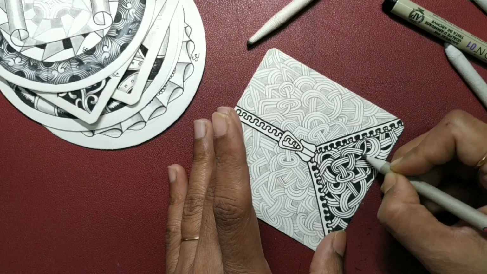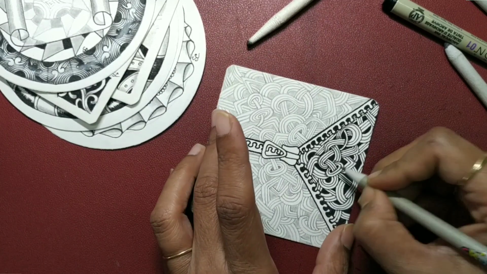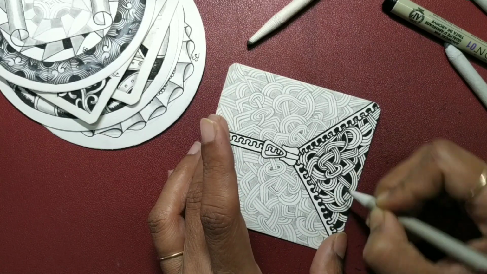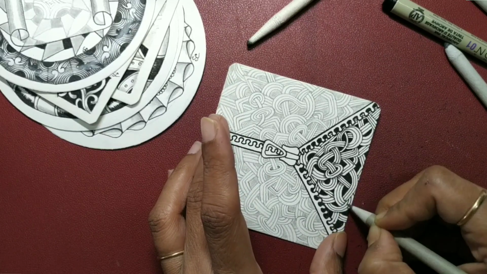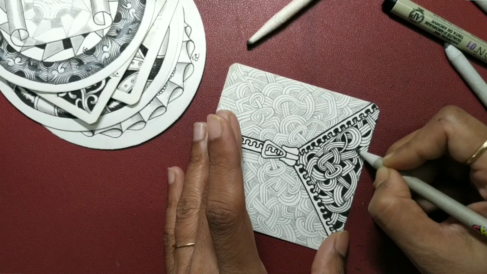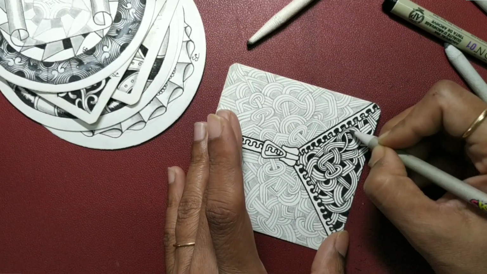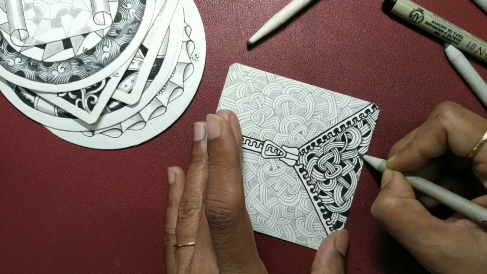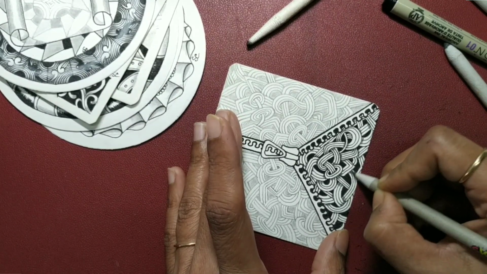So just decide where do you want to add. Where there is not much space, just do away with it. Don't add. So highlight the bigger intersections, those which are prominent. You don't have to add everywhere.